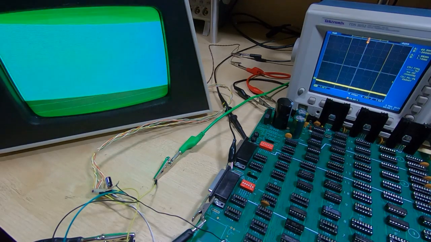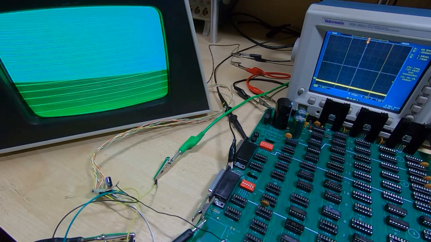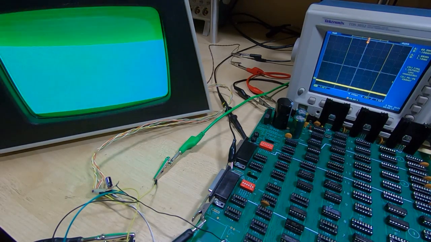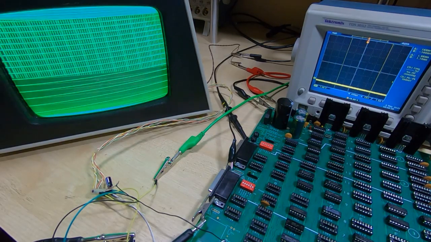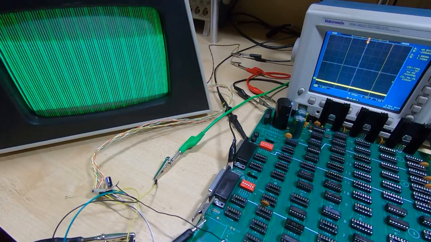So I'll switch the font selection switch over. I've got a separate bit pattern programmed into the upper part of the ROM, and you can see we're now getting a different pattern.